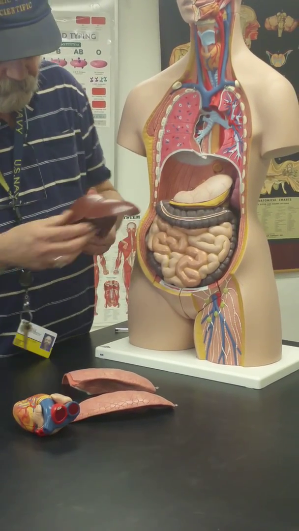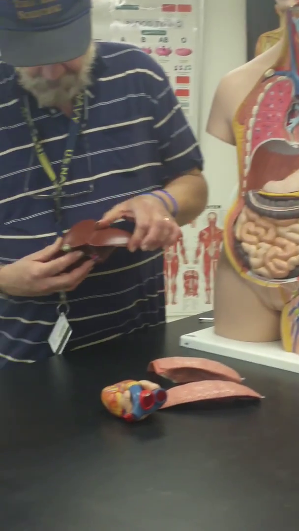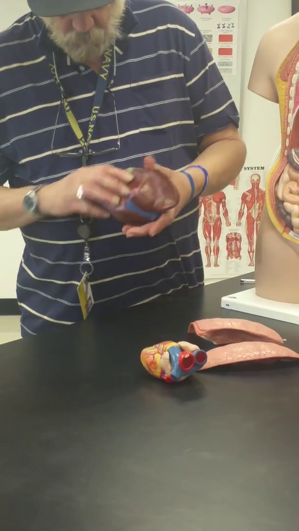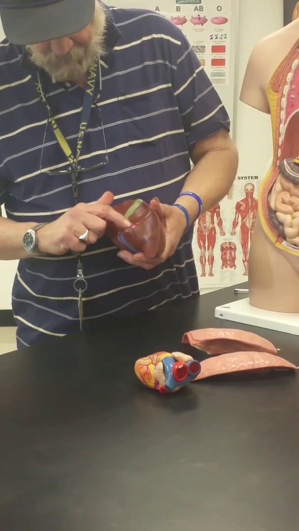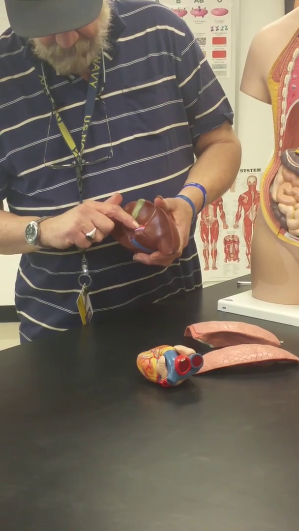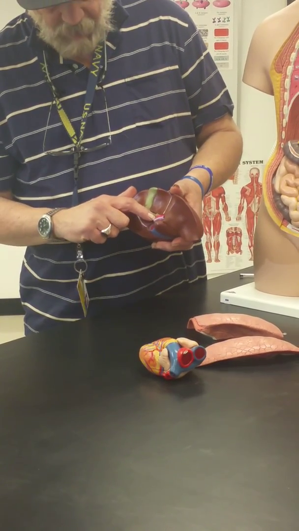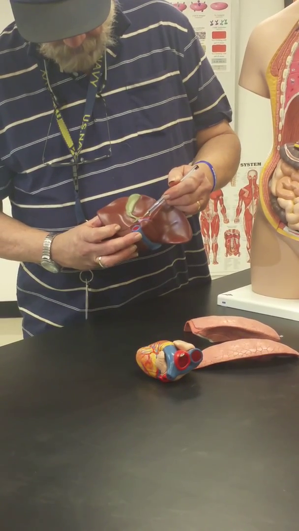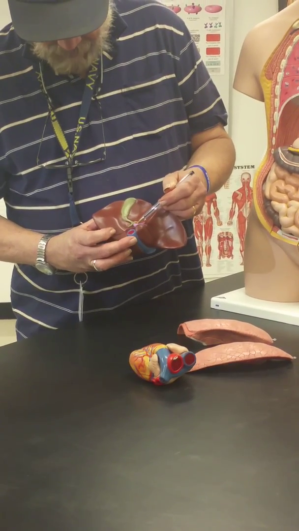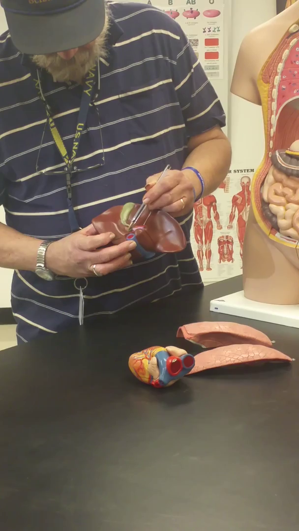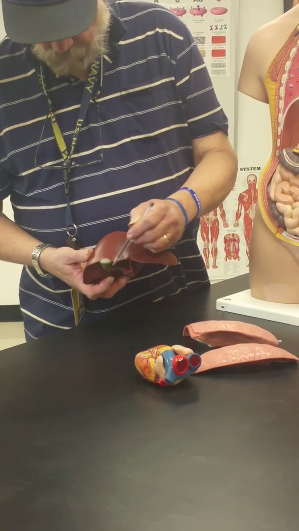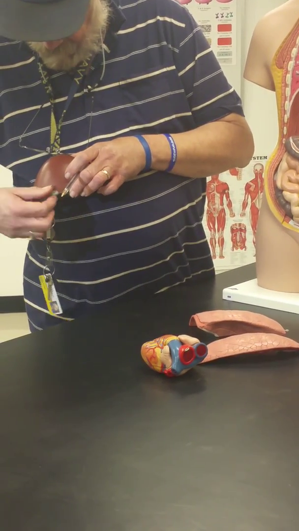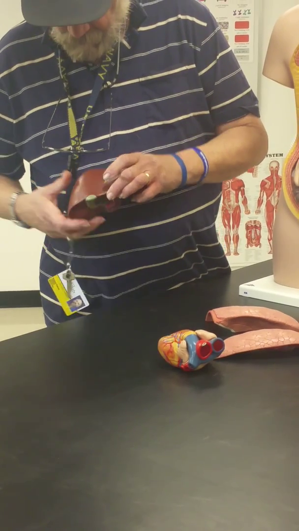Here is the liver, again, smaller left lobe, larger right lobe. This is the porta hepatis. The red is the common hepatic artery. This is the portal vein, and this is the common bile duct. And of course, this is the gallbladder. It just kind of sticks out a little bit on the leading edge.